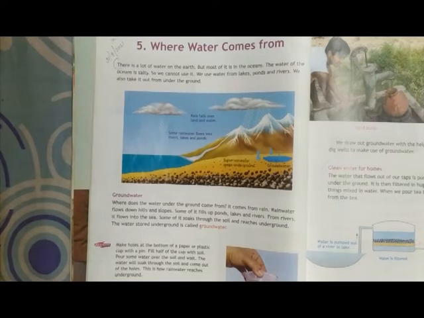How does the groundwater come? It comes from rain, isn't it? When the rain falls, it flows from hills and slopes, and some of the water fills the ponds, lakes and rivers, and from rivers it goes into the sea, and some of it soaks through the soil and reaches the underground. That water which is stored under the ground is called the groundwater.